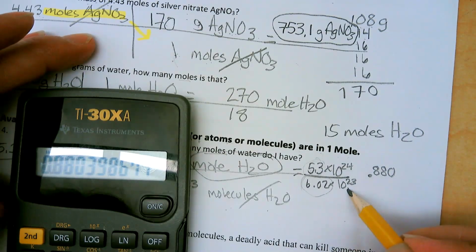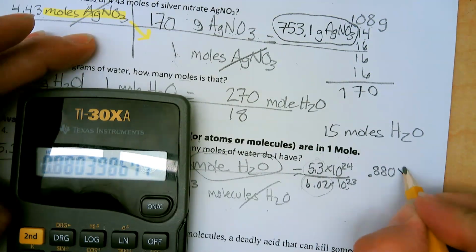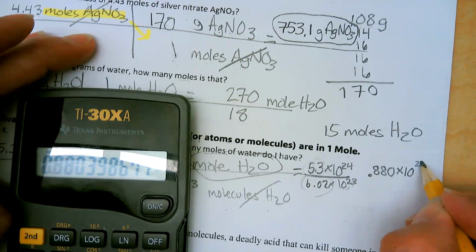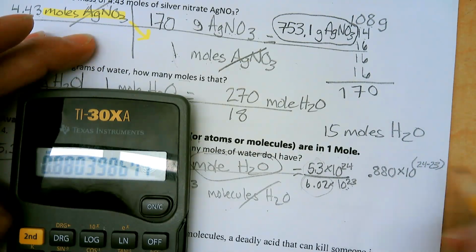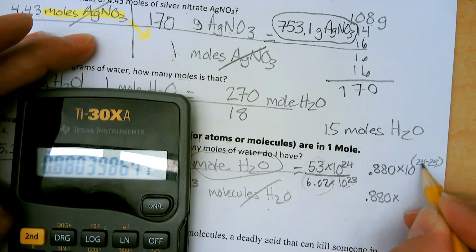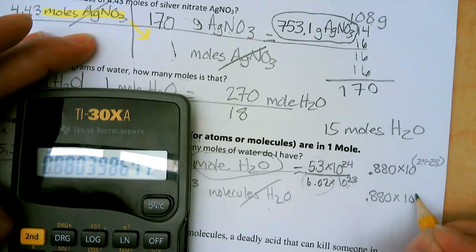Now, to divide these, you just keep the times 10, and you take this and go 24 minus 23.